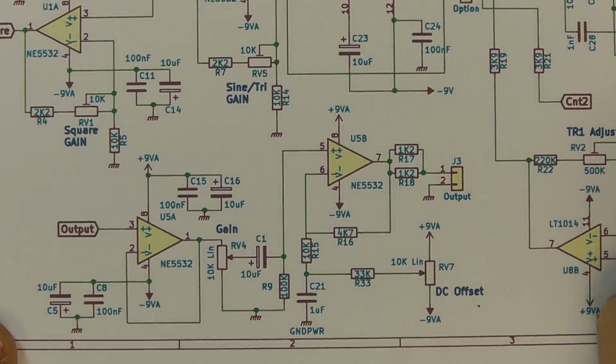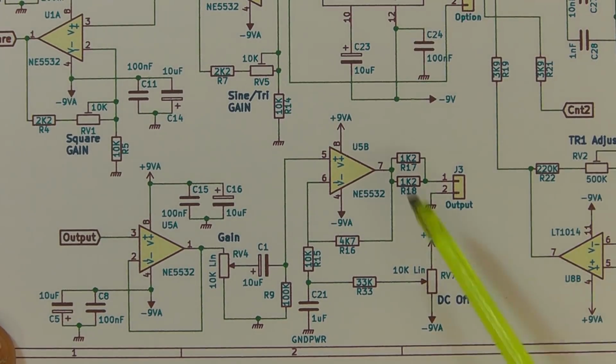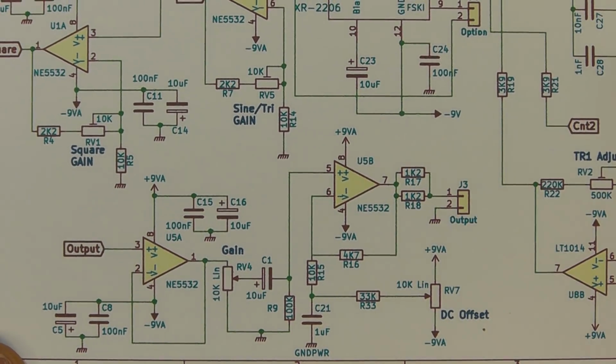So here we have the output amplifiers. The input from the CMOS switch is coming in here, goes through a non-inverting buffer before feeding the gain control, that's RV4, that'll set the output gain. And then we've got a little isolating capacitor feeding the signal to the output amplifier.